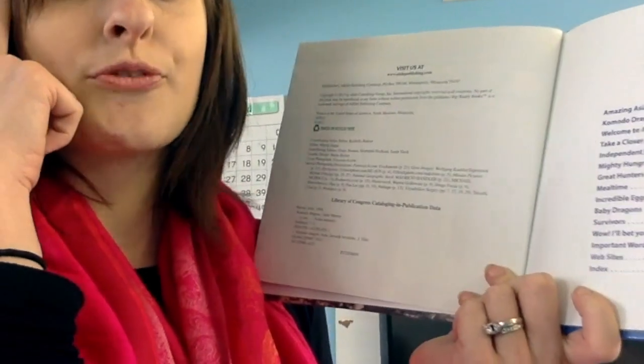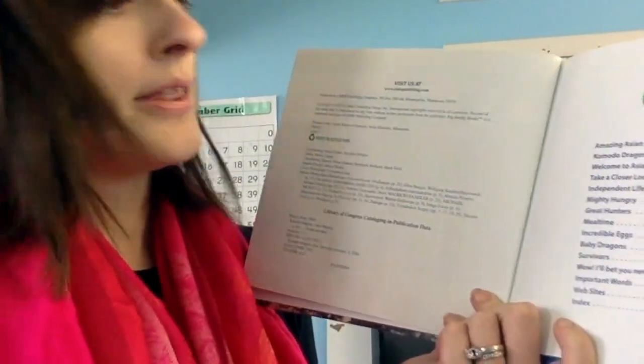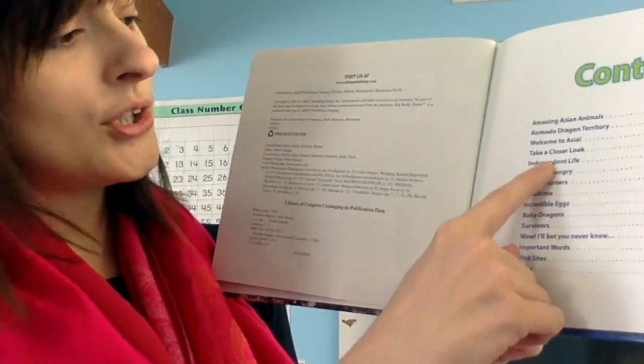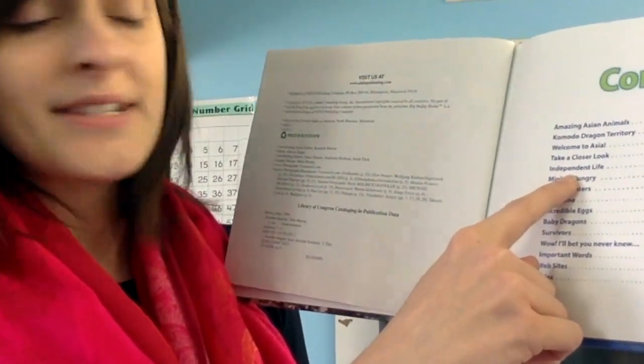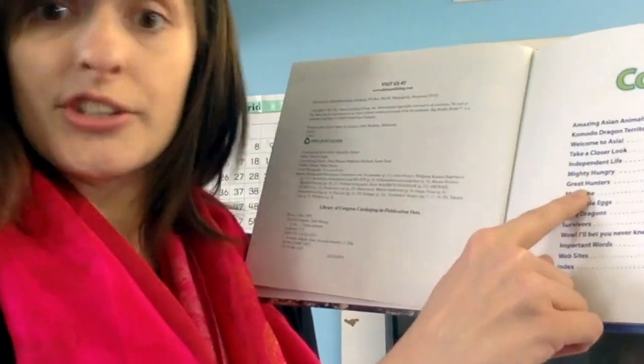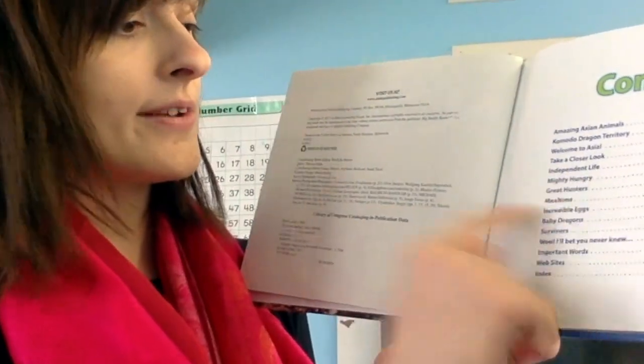Territory is a juicy word for where they live or the land they own, or it belongs to them. I don't think that is it. Welcome to Asia. No. Take a Closer Look. Independent Life. Independent means by themselves. Mighty Hungry. That might be a good one. Great Hunters. And Mealtime. All three of those look good.